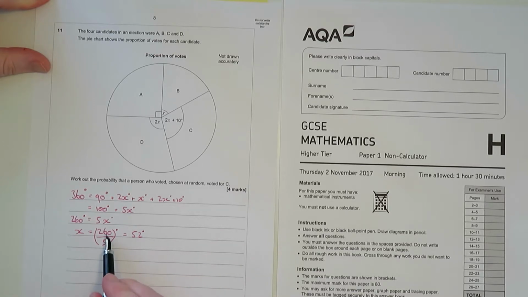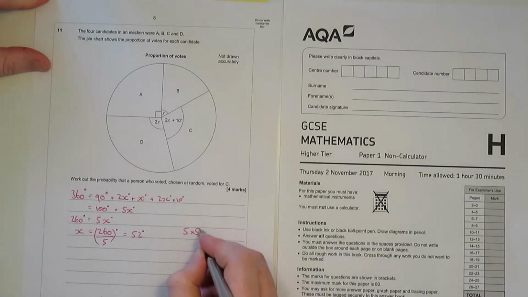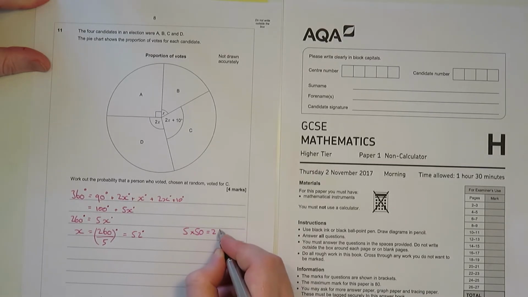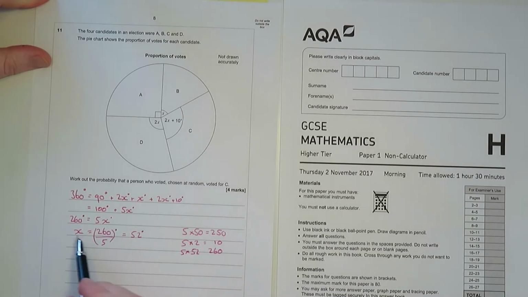If you're not very good with your 5 times tables, the way I did that was I know that 5 times 50 will be 250, because 5 times 5 is 25, so 5 times 50 will be 250, and then the extra 10 is made up of 5 times 2. So that there is 260, and this here will be 52 times 5. So there we go. So each x there is 52.